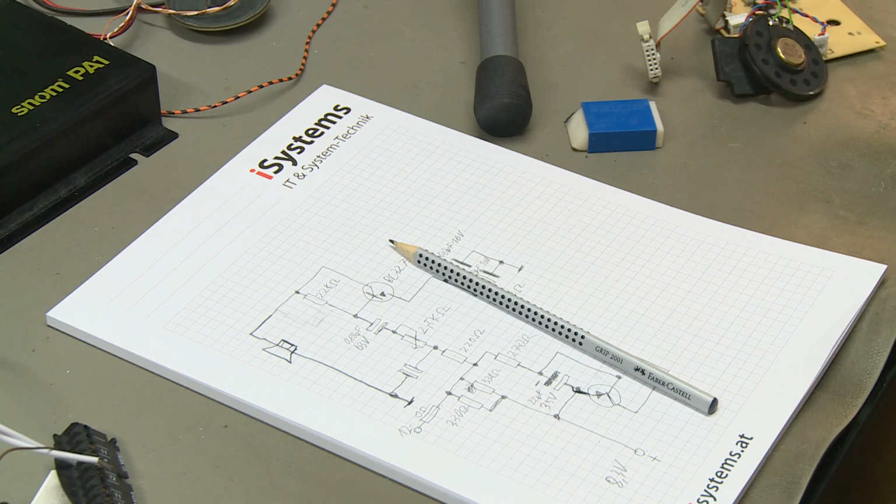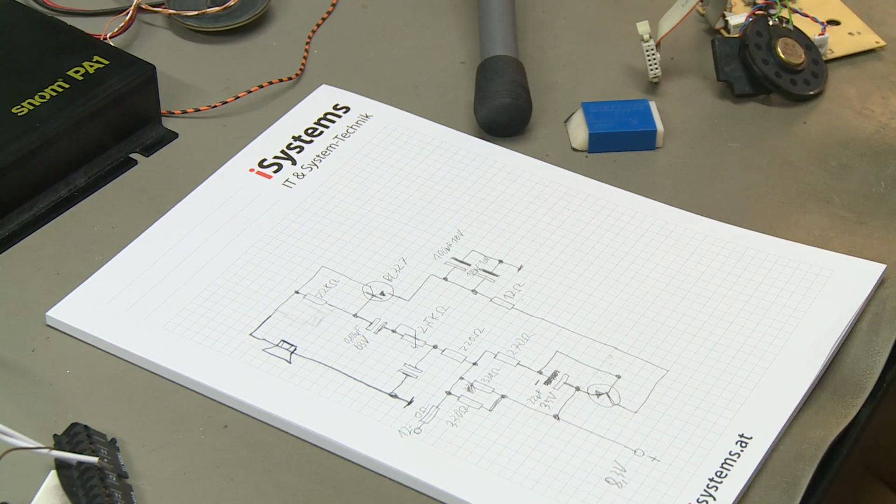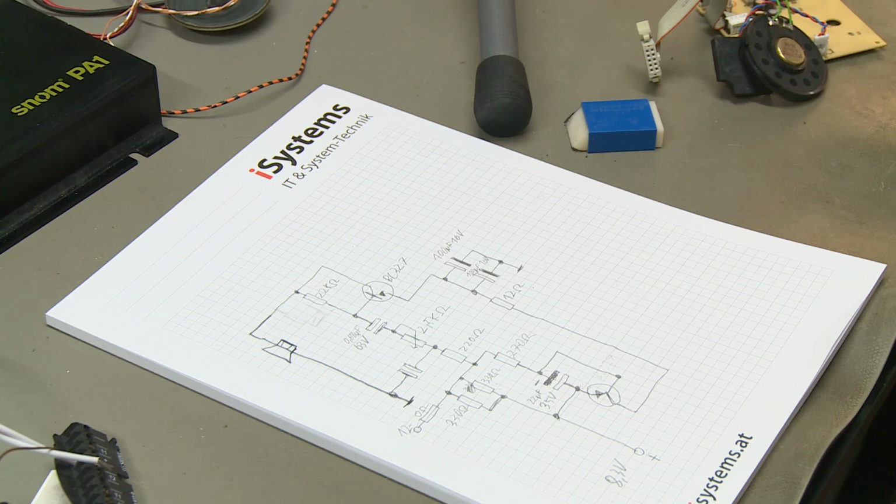I'm actually thinking about ending the stream for today, and I'm basically going to figure out how this circuit works, and if everything goes right, I'm going to stream again tomorrow, and then I will be able to tell you how this circuit works, and then we can get to the more interesting part of actually hooking this up to the Raspberry Pi and getting all of that to run.